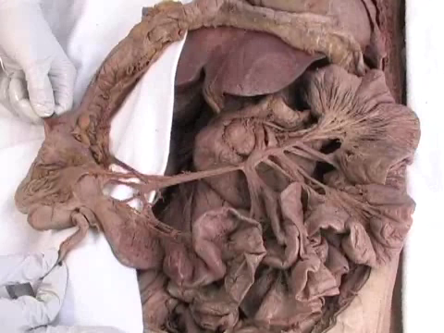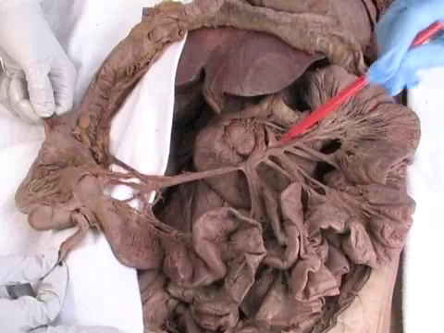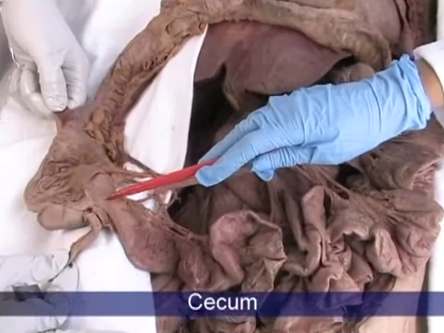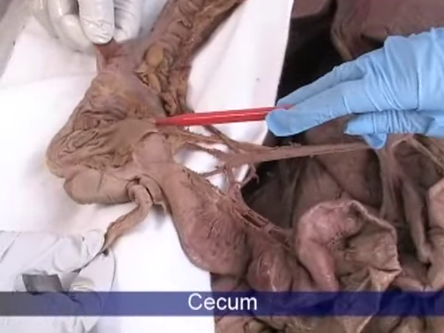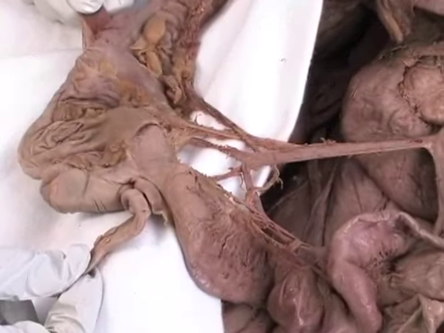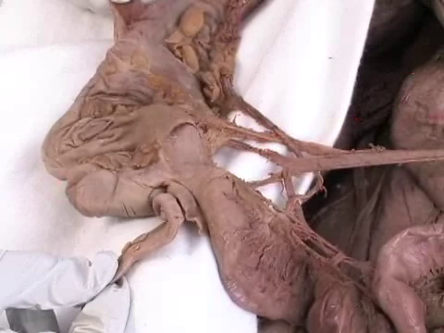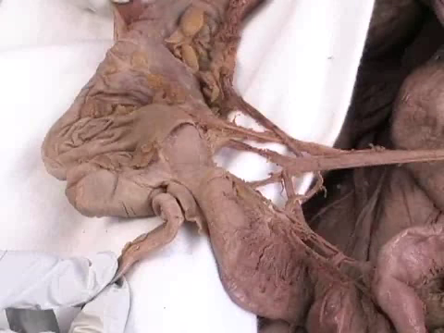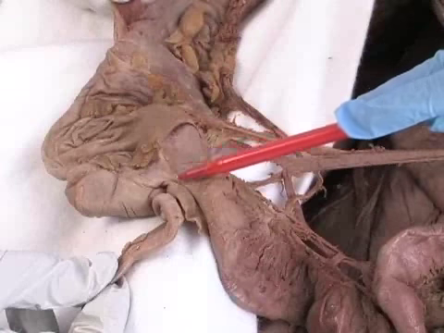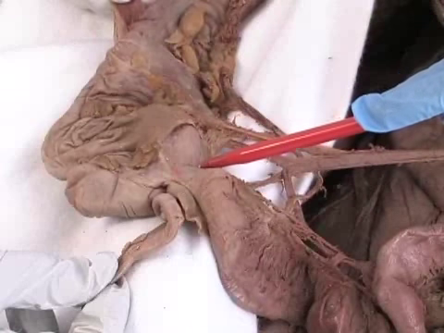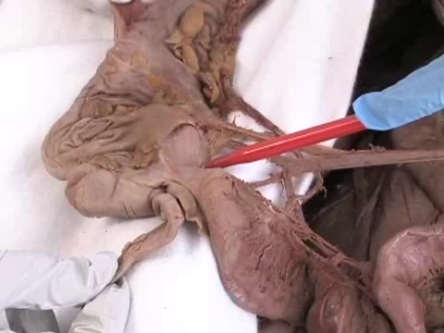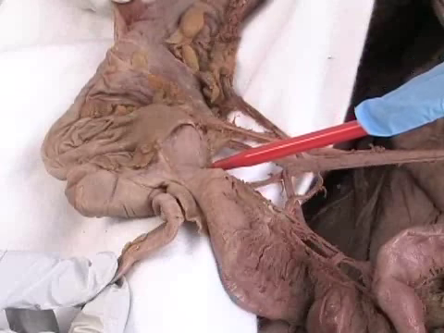The large intestine begins here at the terminal ileum and forms the cecum, an intraperitoneal structure. It lies in the right lower quadrant in the iliac fossa. The ileum partly invaginates into the cecum, forming two folds above and below the ileocecal orifice, making the ileocecal valve. This is not visible here.